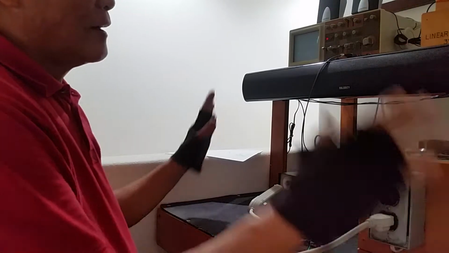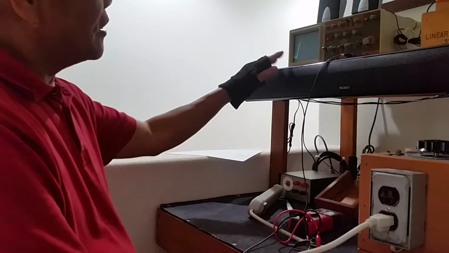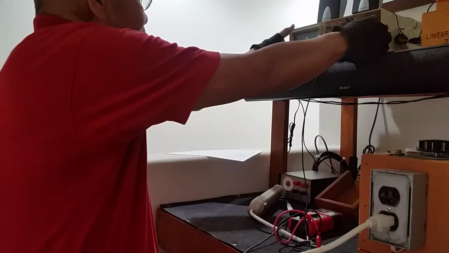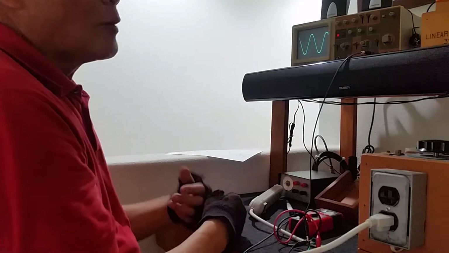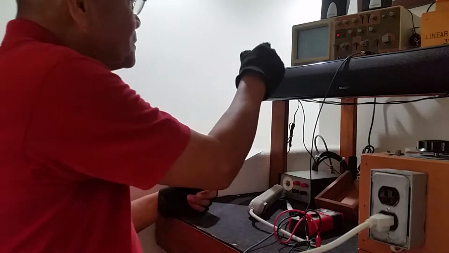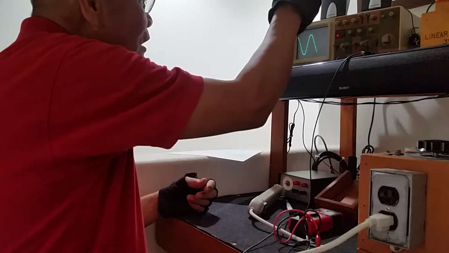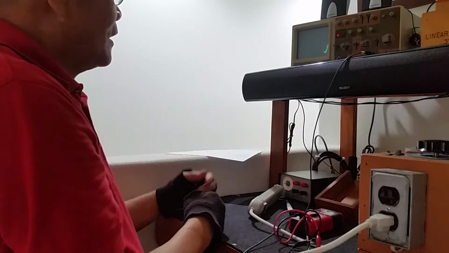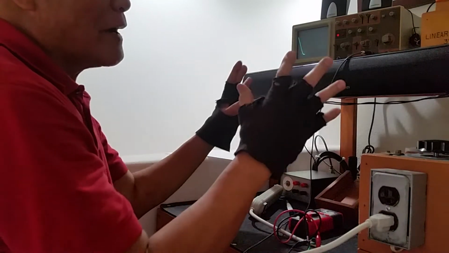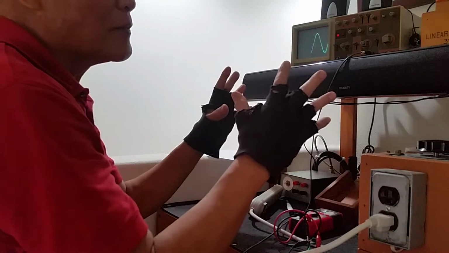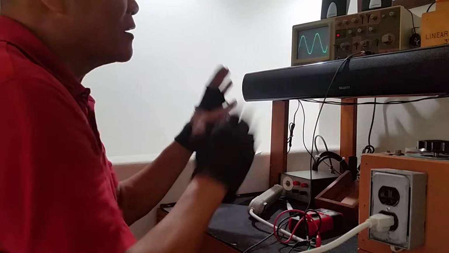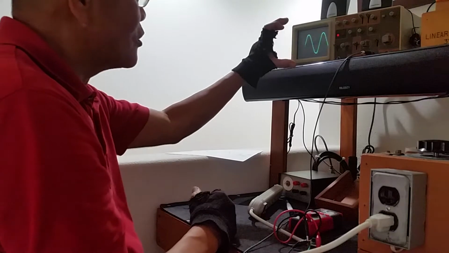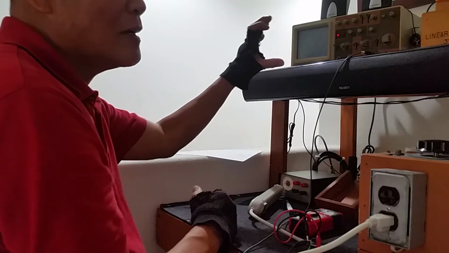Alternating, try to see my oscilloscope guys. That's the view of alternating current. Up, down, up, down. Actually, I could not bring out the actual graph of a 120 volts alternating current. It's too big for the oscilloscope to accommodate it.